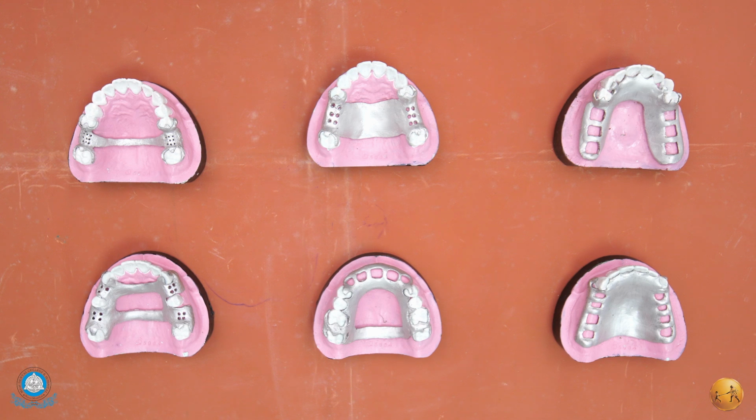To perform these functions, a major connector should be rigid. It should not impinge on the underlying soft tissues. The border should be parallel to the marginal gingiva and cross the marginal gingiva at right angles. It provides vertical support, provides indirect retention where required, and should not allow food lodgement. Today we are going to look in detail at the maxillary major connectors.